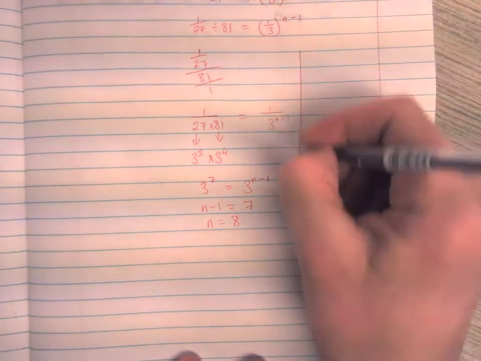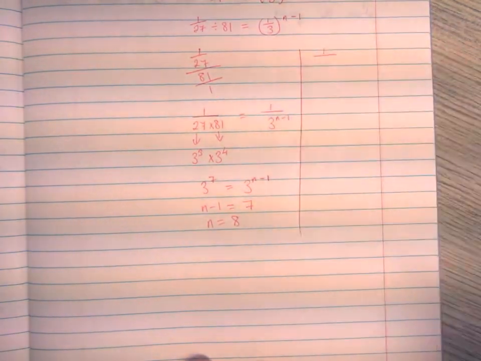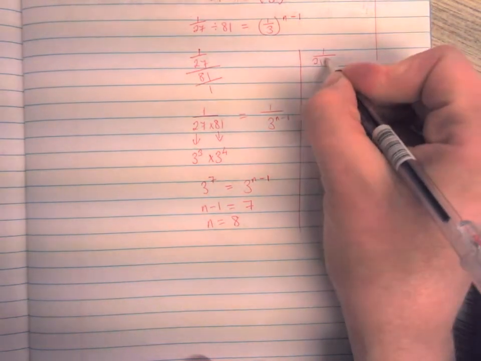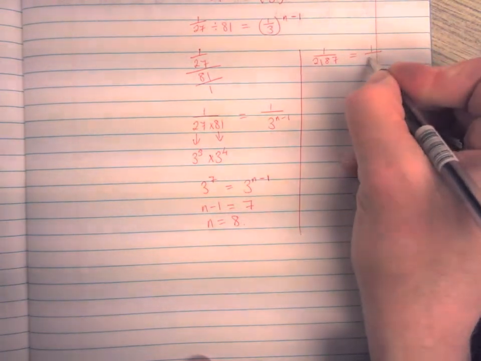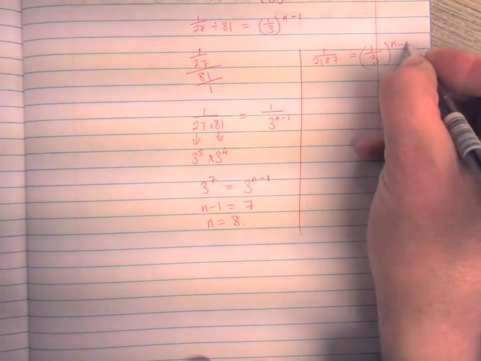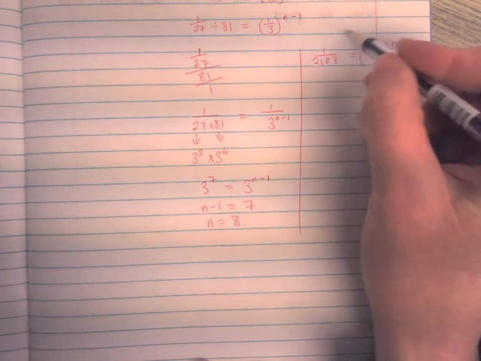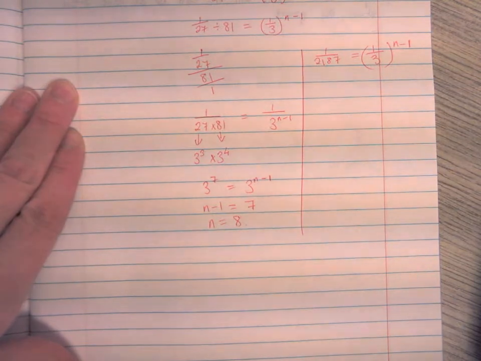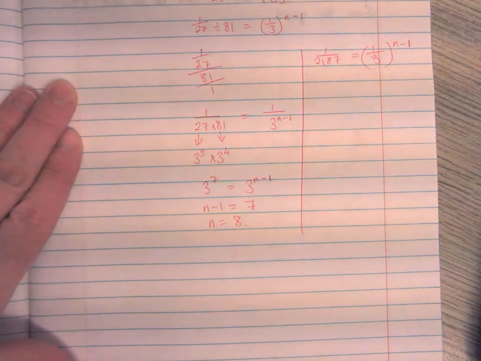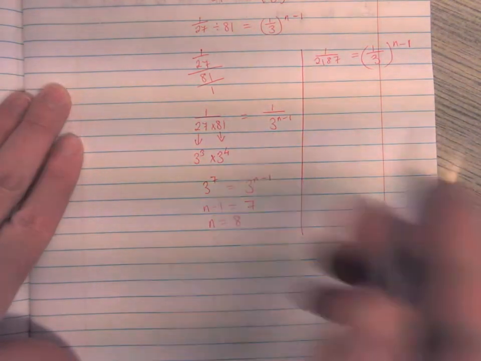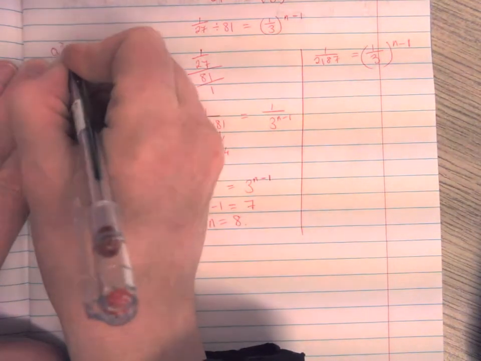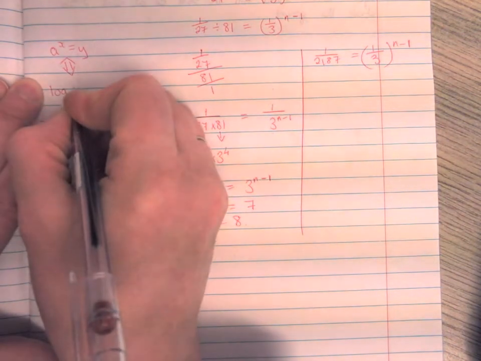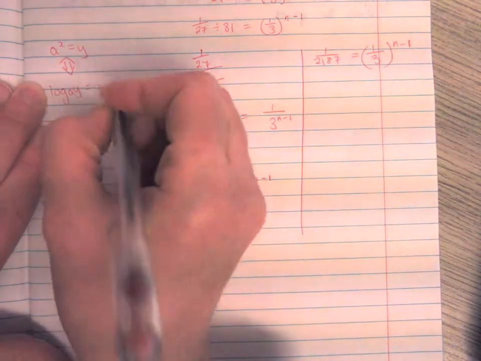So if you didn't do this and you multiplied it out, I'll just do it so that you get 2187 equals 1 over 3 to the power of n minus 1. So from our logbooks, we can turn a power into a log. So we have the rule that says if I have a to the power of x equals y, I can change it to be the log of y to the base a is equal to x.